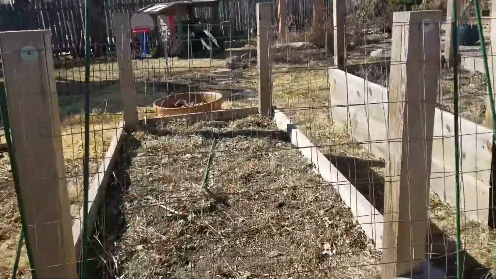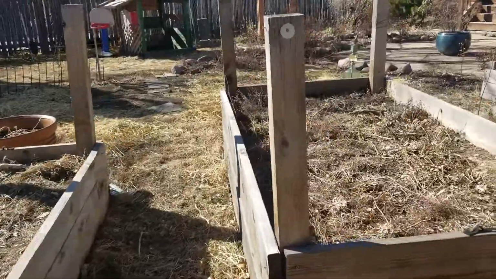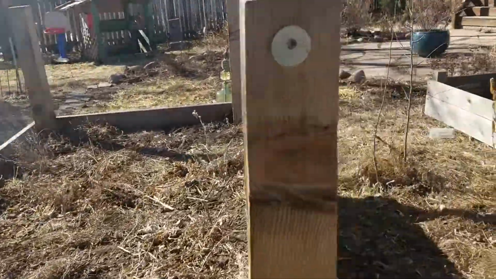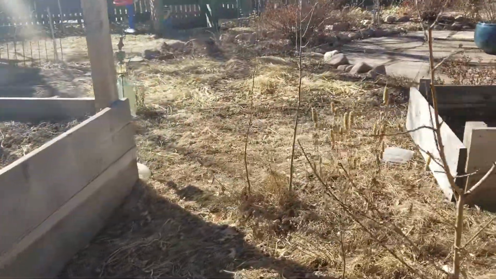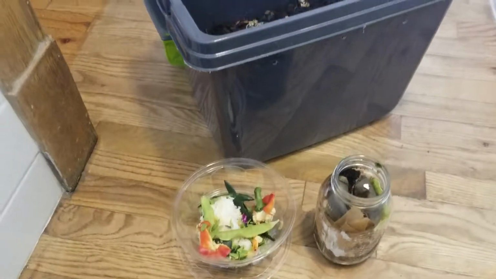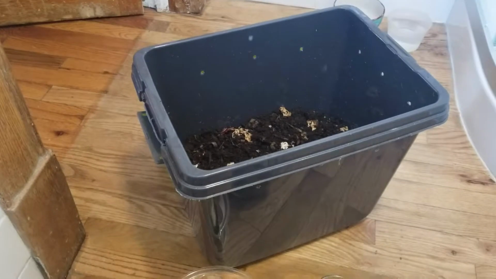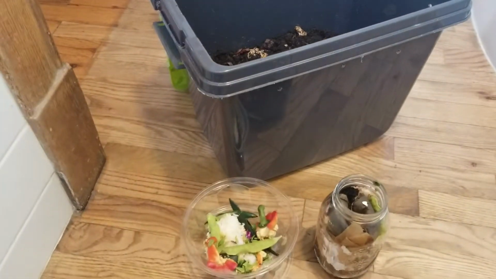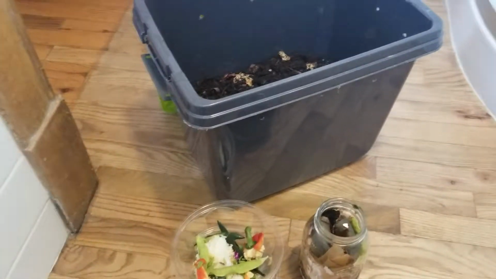So let's go inside and see what we can do inside our homes to facilitate this nutrient cycling in a very small space. So here we are just in my downstairs bathroom off my kitchen. And there are lots of invertebrates in the soil outside. One of them is worms.